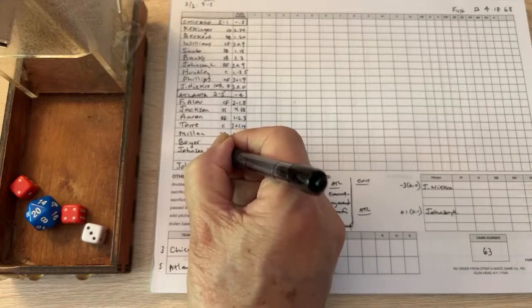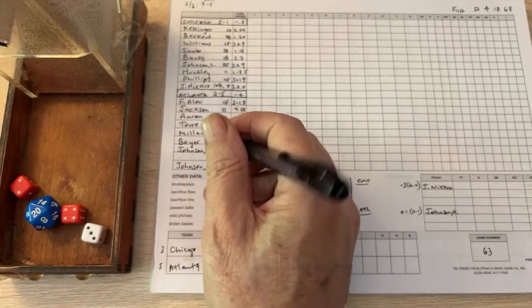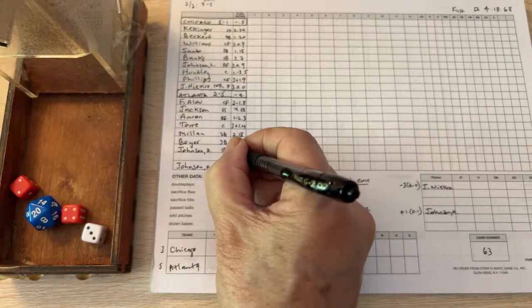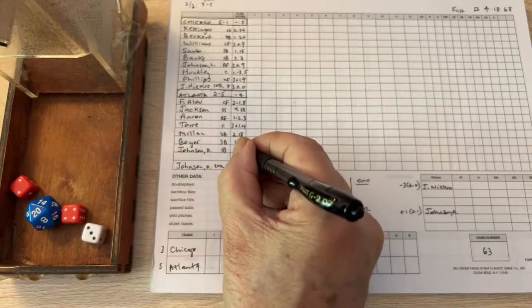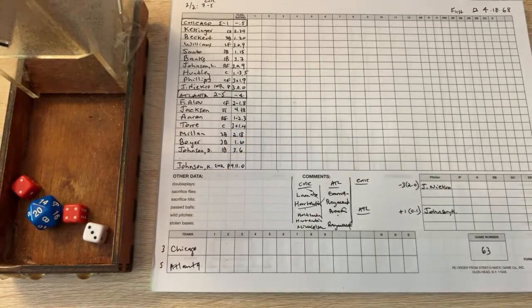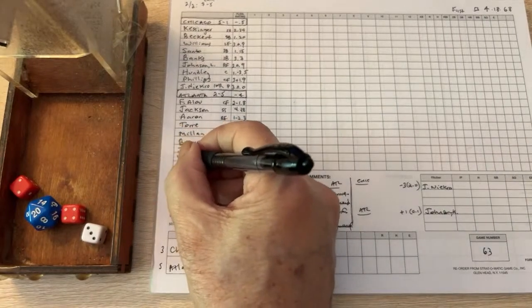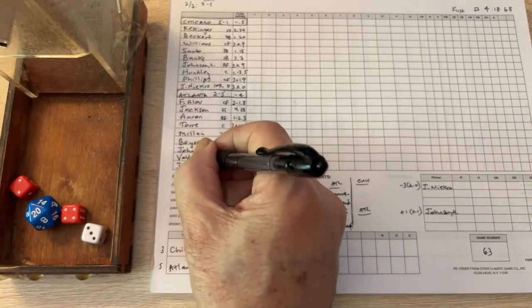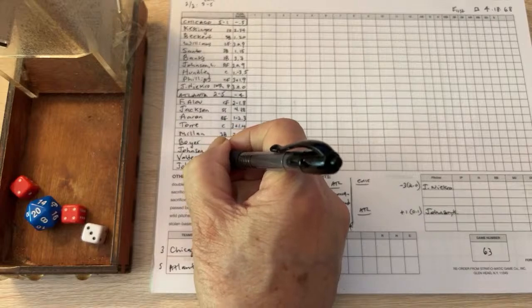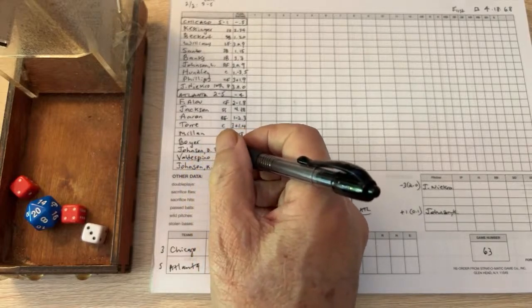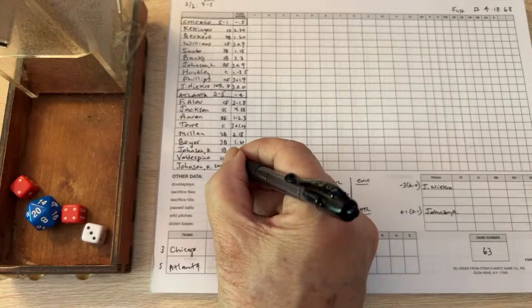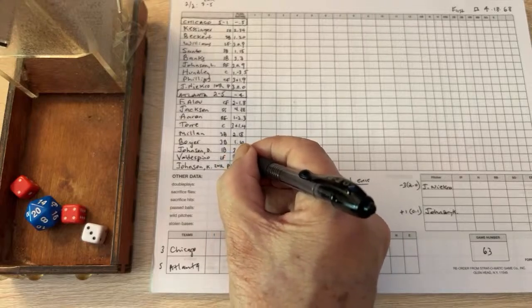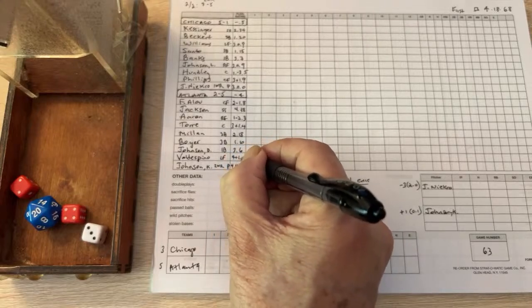This is Darren Johnson, and he is at first base, a 3-6. Sandy Valdespino is in left field, and he is a 4+1 E8.